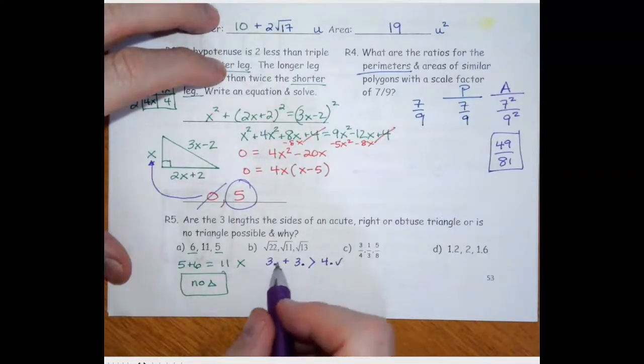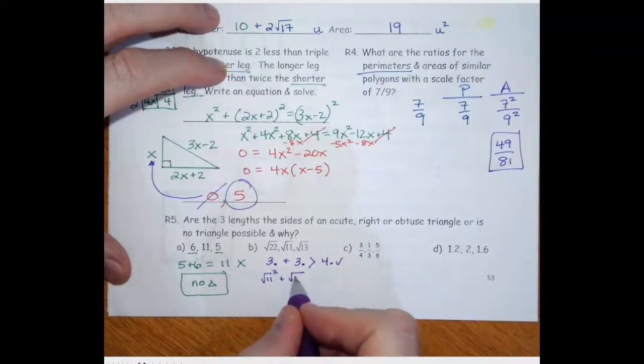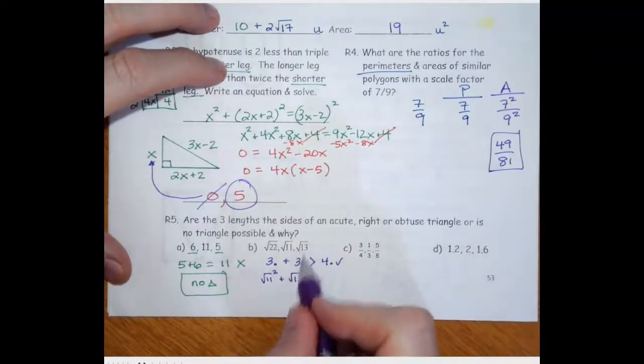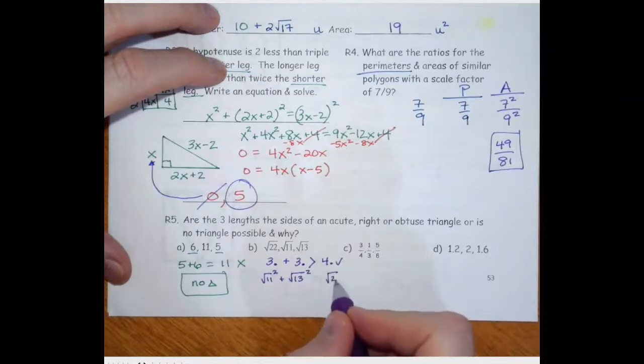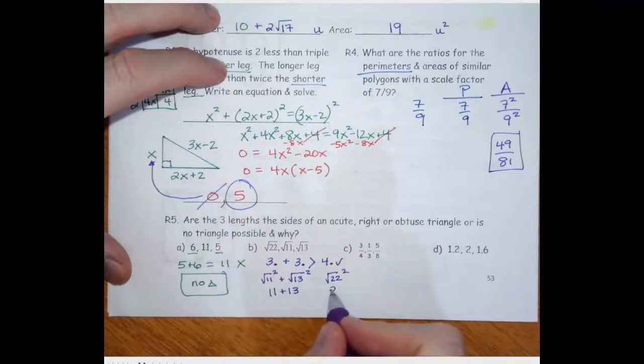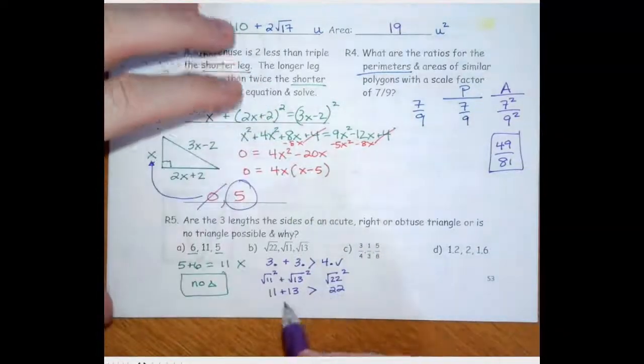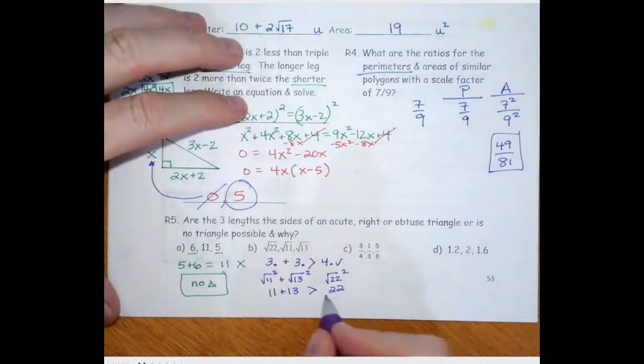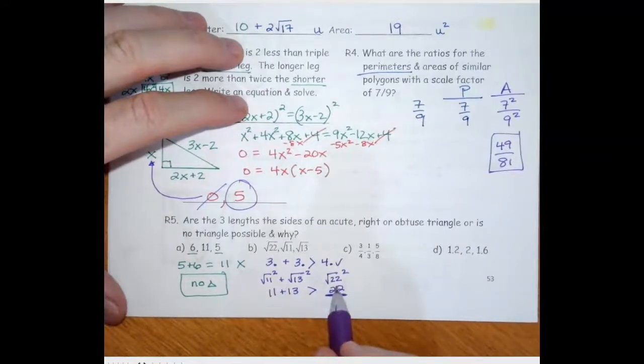So now we're going to take the squares. We're going to take the square root of 11 squared plus the square root of 13 squared, sorry, and compare it to the square root of 22 squared. So that's going to be 11 plus 13 compared to 22. Now I know that this is going to be greater than that. So here, the bigger side squared is less than the other two sides squared. And when the bigger side, I always compare to the bigger side, is less, that's going to be acute. Okay, it's an acute triangle.